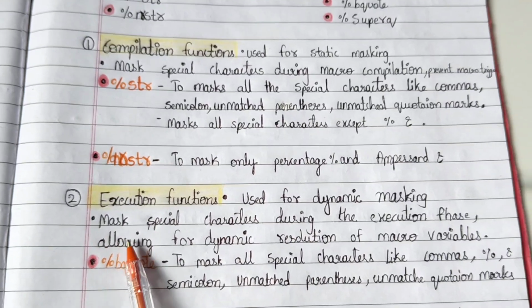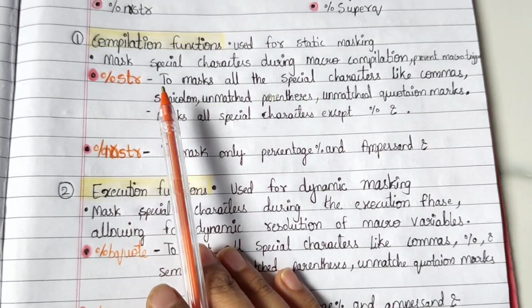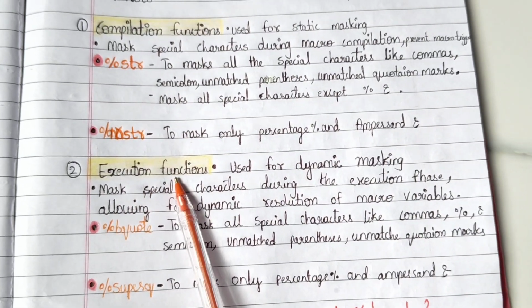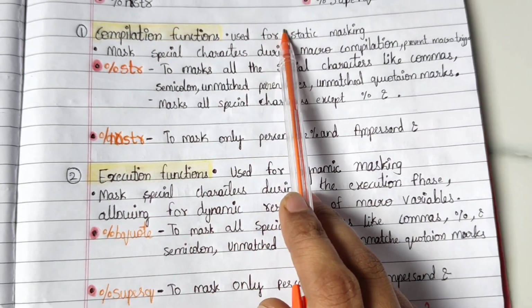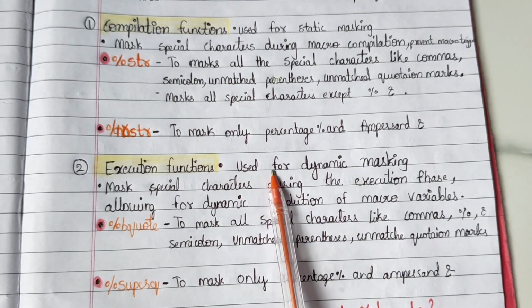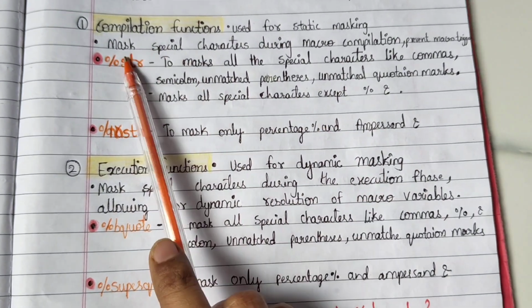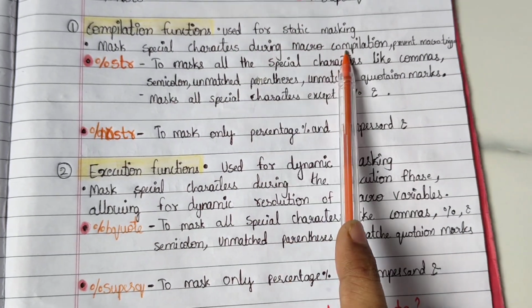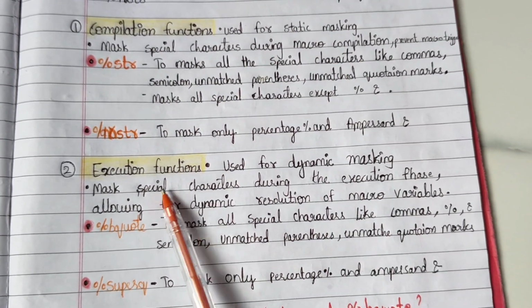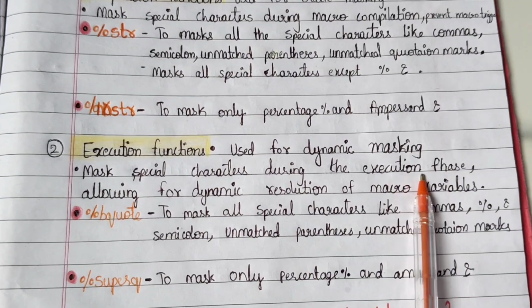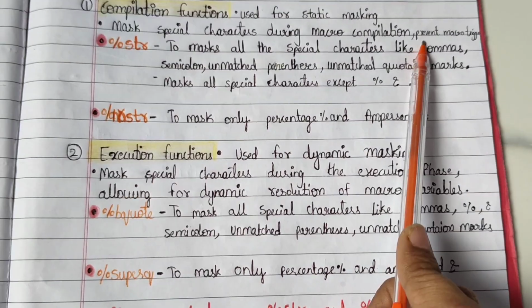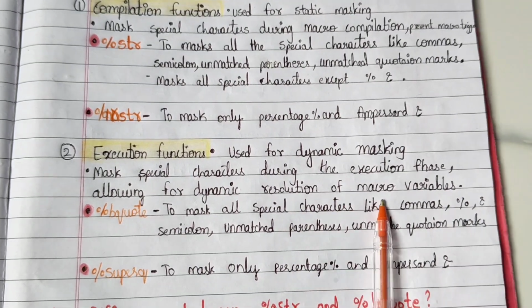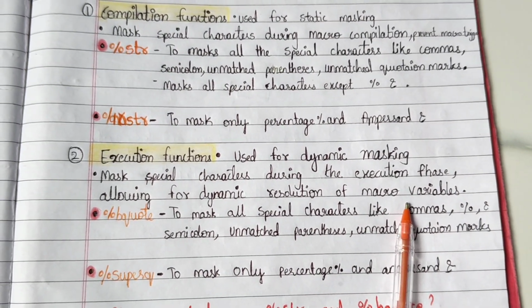Next is the execution functions. In an interview they might ask you the difference between compilation functions and execution functions, so you have to say this. Compilation functions are used for static masking, execution functions are used for dynamic masking. Compilation functions mask special characters during the compilation phase, execution functions mask special characters during the execution phase. Compilation functions prevent macro triggers, execution functions allow dynamic resolution of macro variables.